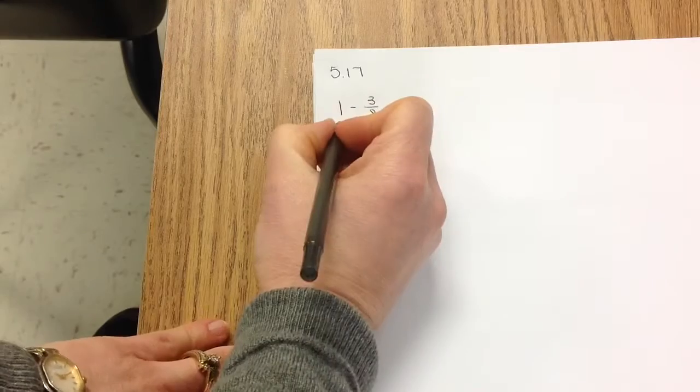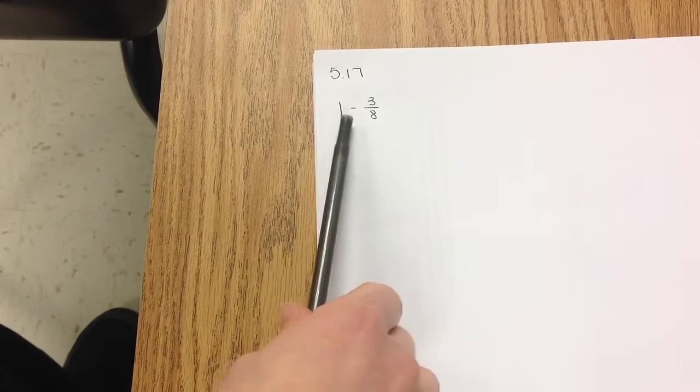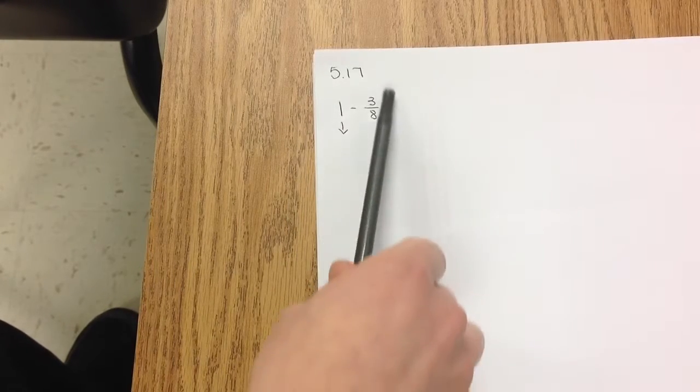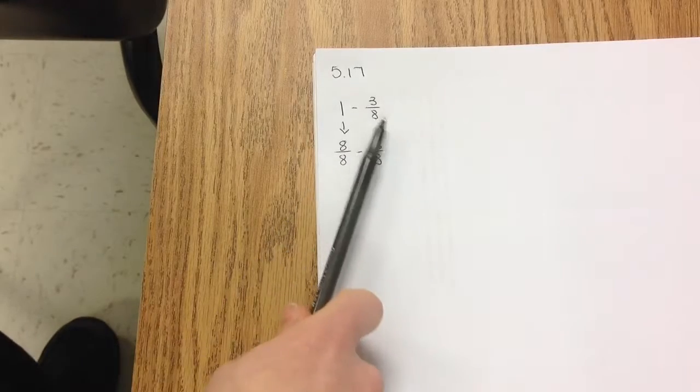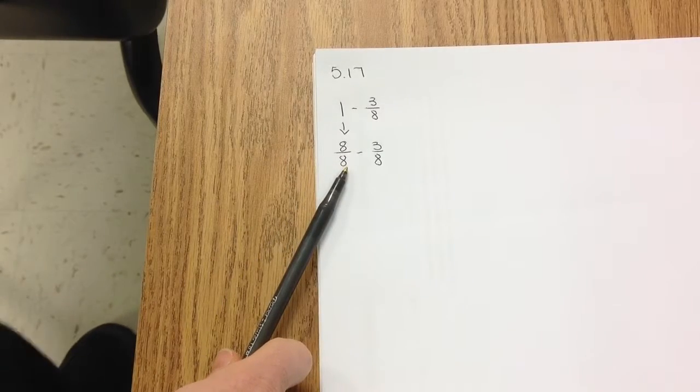What I'd like you to do is write this down, and I want you to convert the 1 so that it works with my 3/8. How can I convert this 1 so that it represents a whole, but it's dealing with eighths? Go ahead and pause and see if you can figure that out. Hopefully you figured out that the 1 is the same as 8/8, and since we were dealing with eighths, that was the way to go.